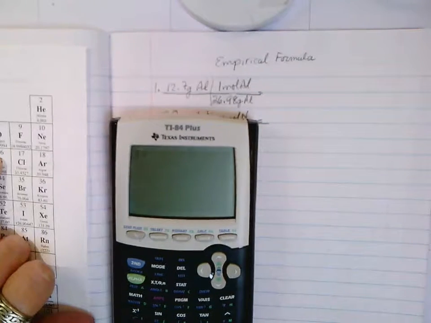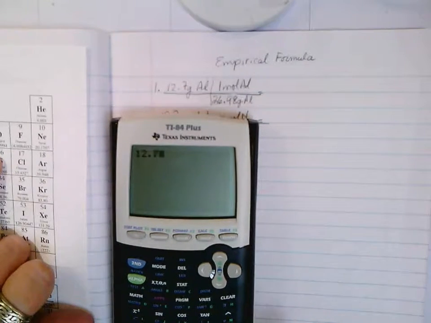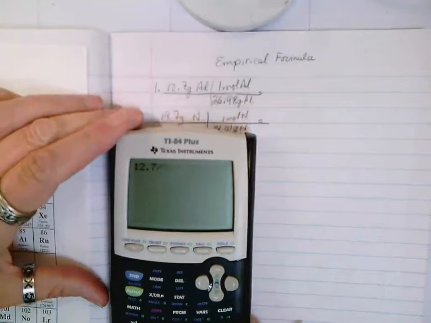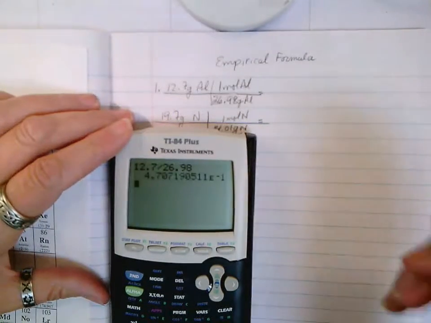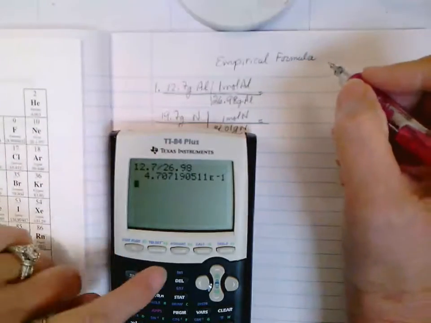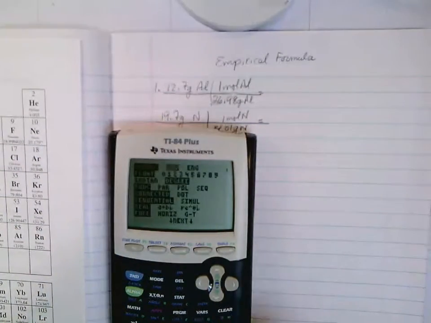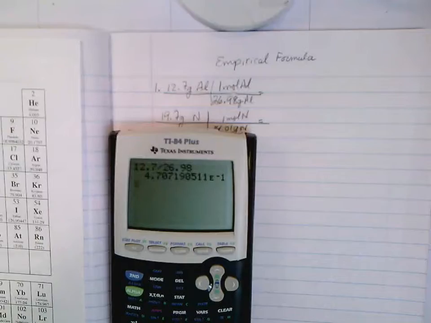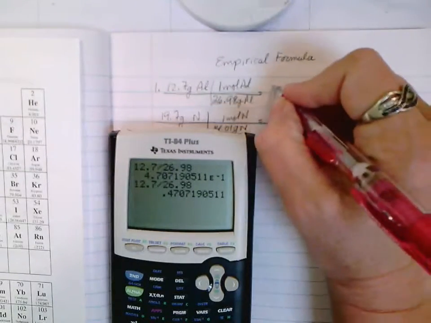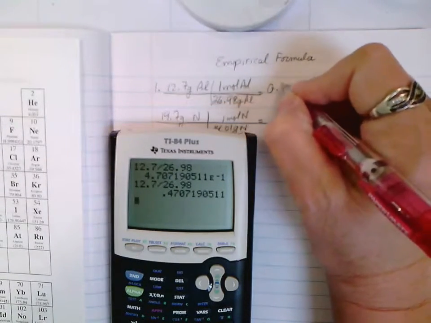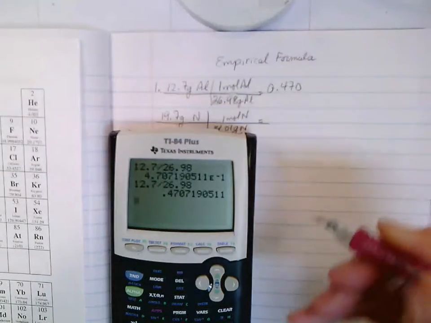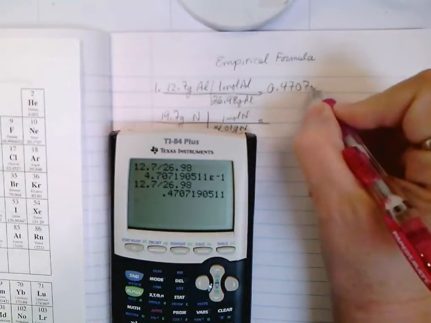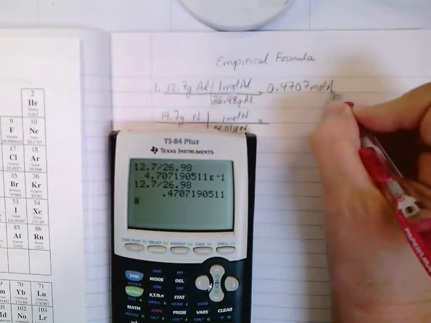And I'm going to put in 12.7. I'm going to divide that by 26.98, and that equals, oh, I've gotten scientific notation. Let me change that. And I get that that's 0.4707. And that's moles of aluminum.